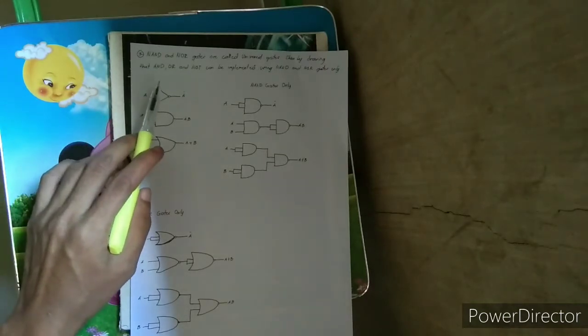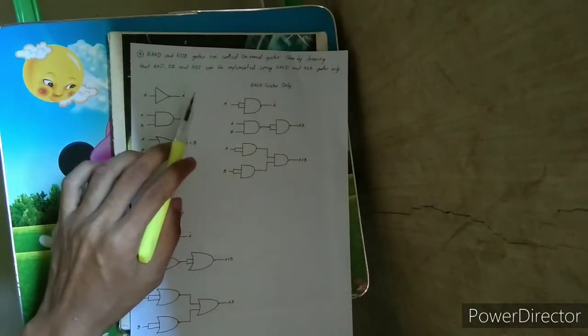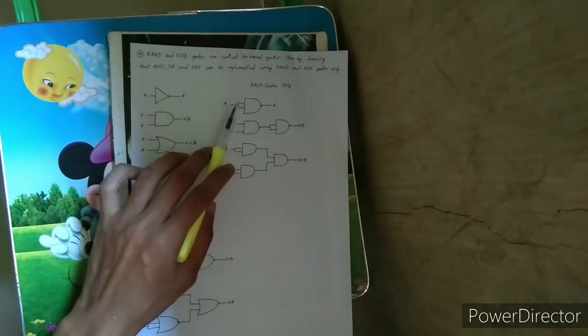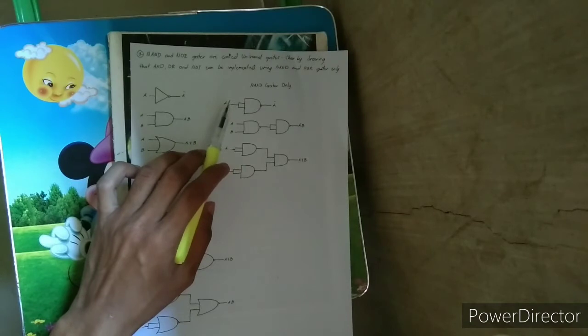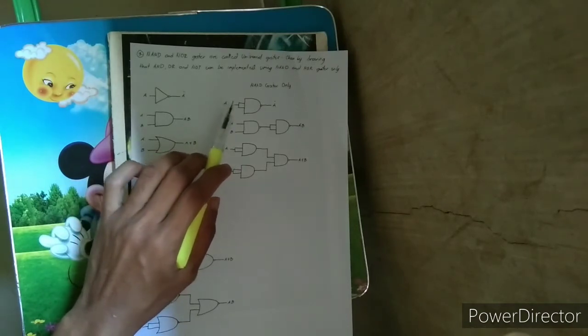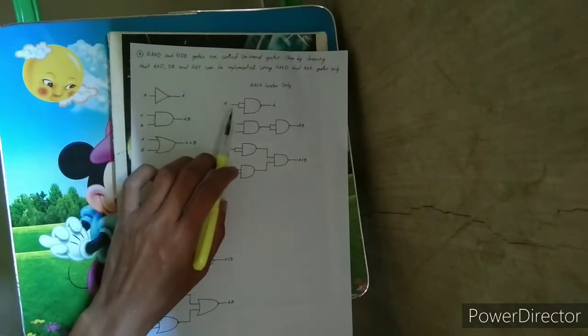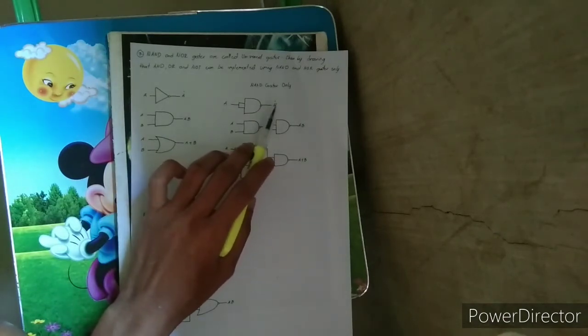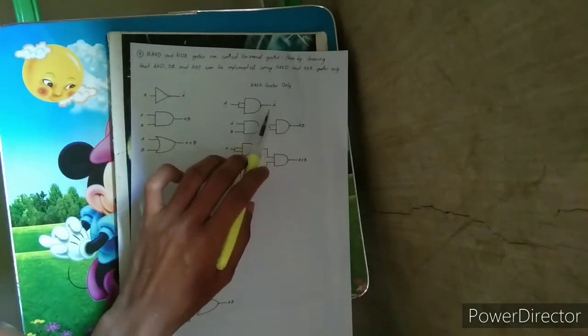In NOT, implementing an inverter using only NAND gates, all of the NAND input pins connect to the input signal A, which gives an output A prime, or A not.